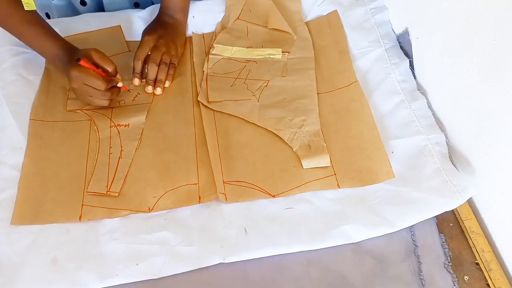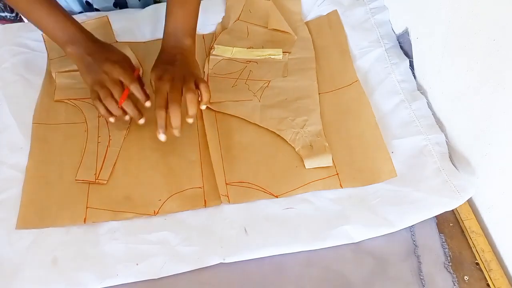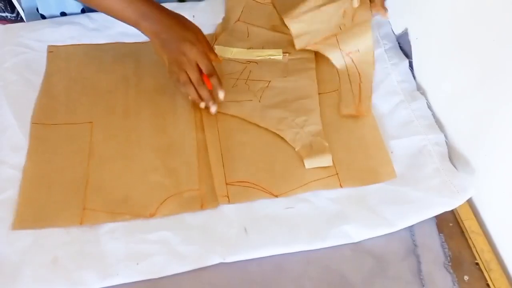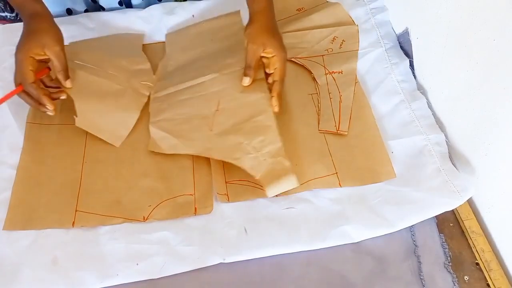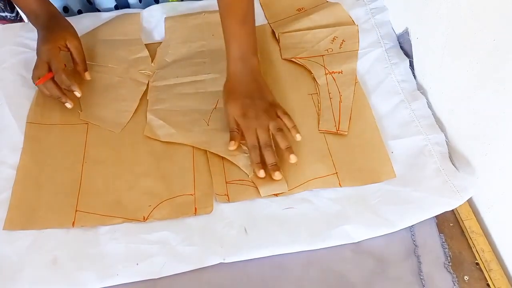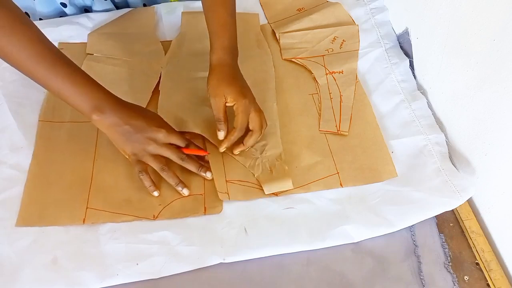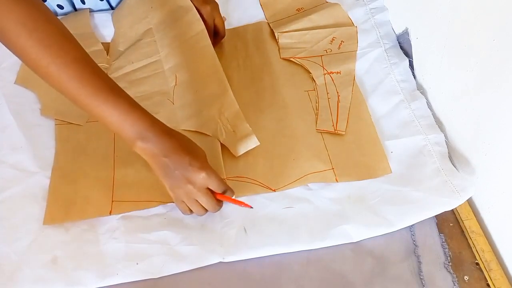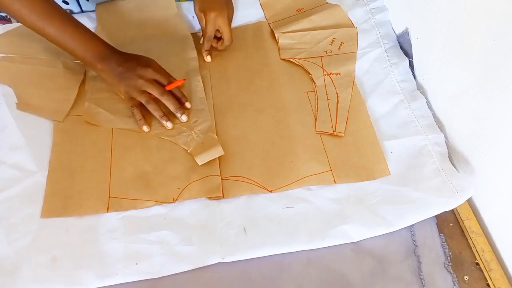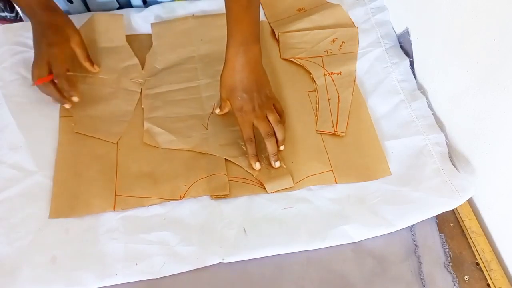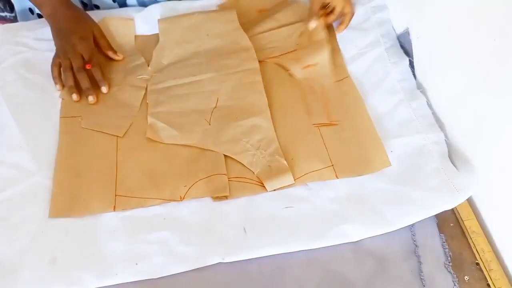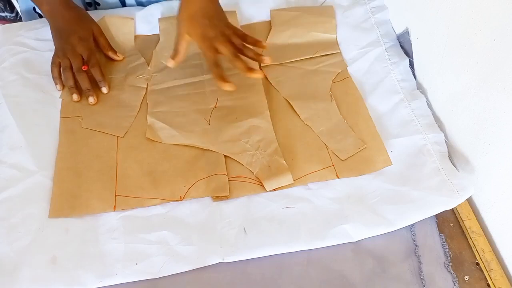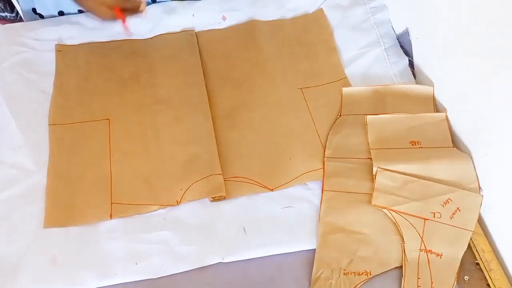So I'm currently labeling the front, that is the front part, because you're going to flip the front part to the front part and the back part to the back part, vice versa. So this is how I'll be arranging it. Can you see? This is what I meant. You see the marked part is facing the marked part.